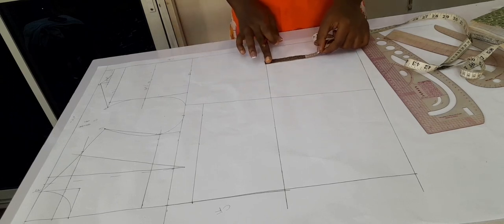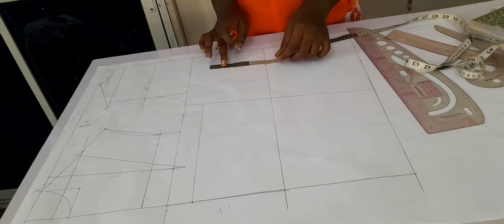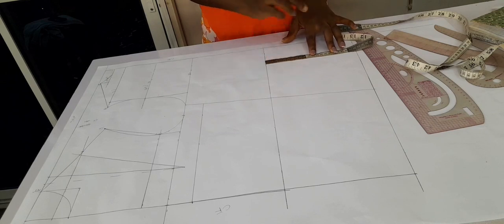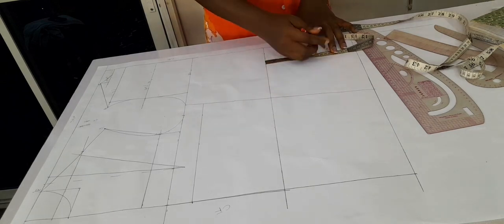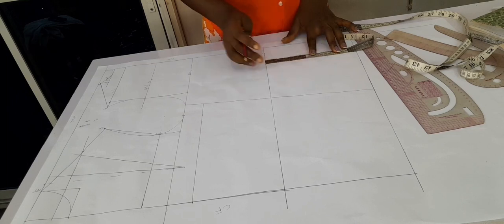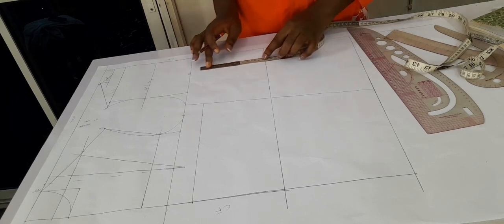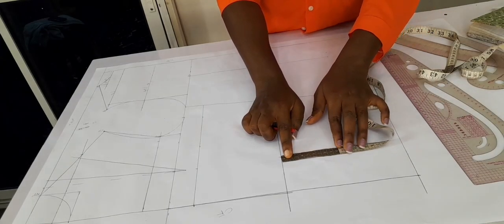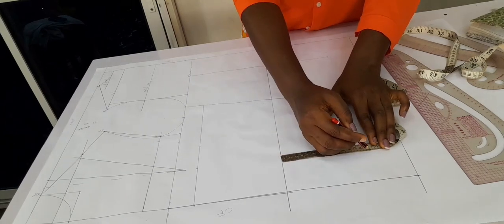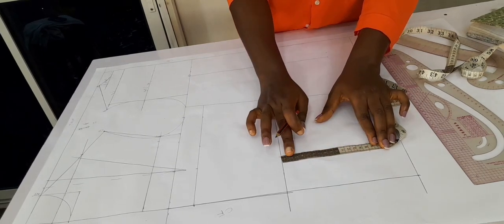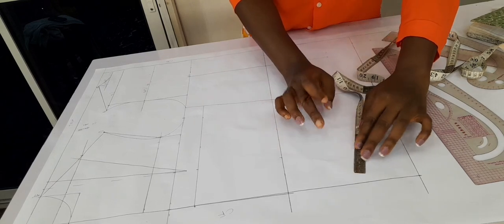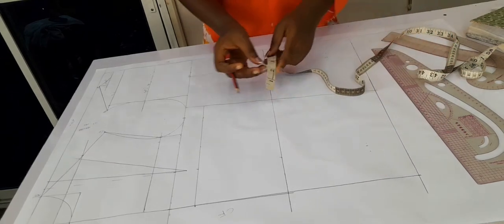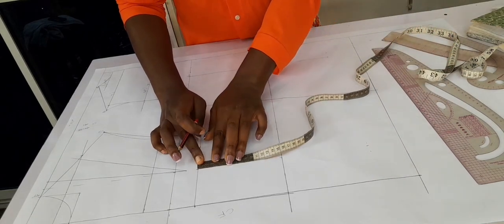For the back, the dart leg is 15. It is constant. The dart leg for the front and back is 15 at the down part. You measure 15 here as well. The dart should not get to the hip line. That's what we are trying to do here. The dart leg should not get to the hip line. So from here you measure 2 downward.